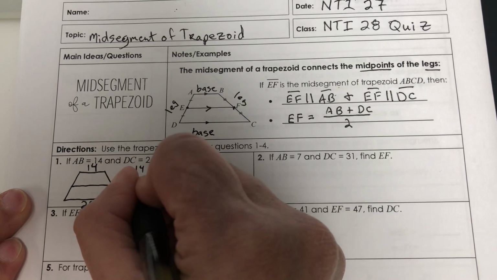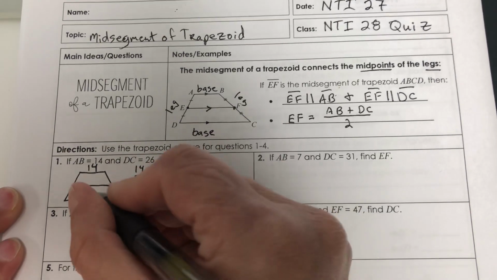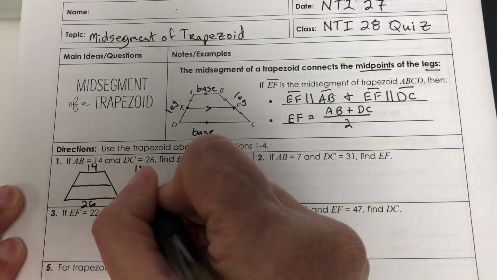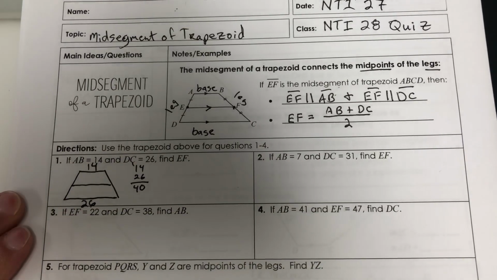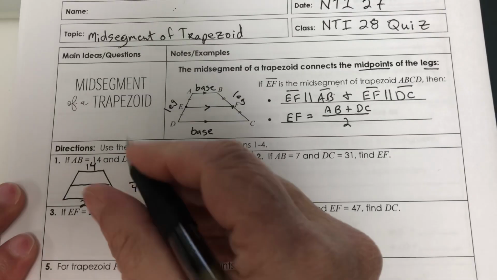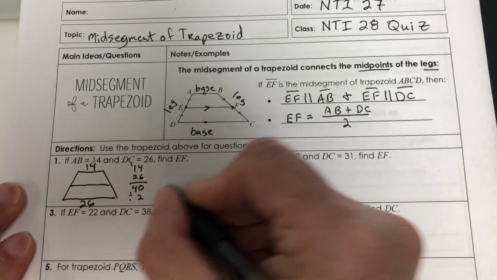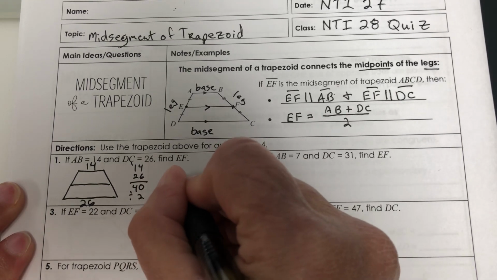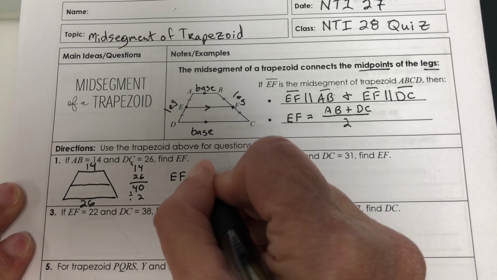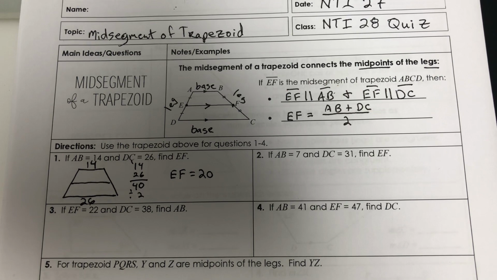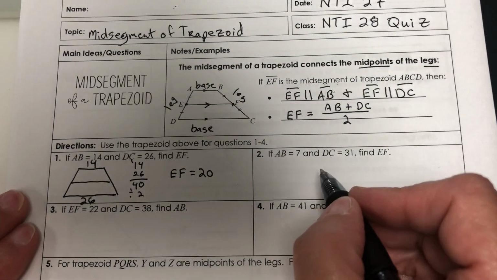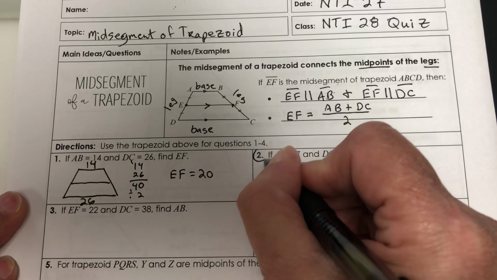So I'm going to make this arithmetic. You don't have to do this. 14 plus 26, 4 plus 6 is 10. Carry the 1, 40. So add them together, you get 40. Divide by 2, 20. So EF would equal 20. Add them together, divide by 2. I made it look harder than it really is. I want you to do number 2 for practice.